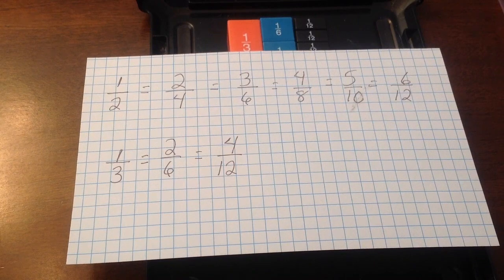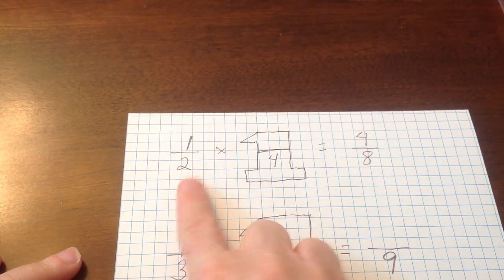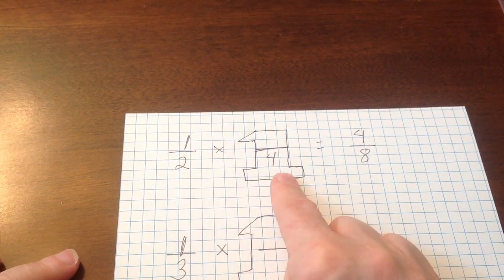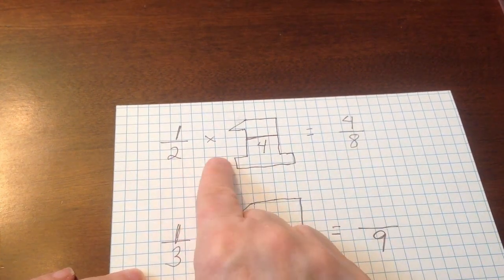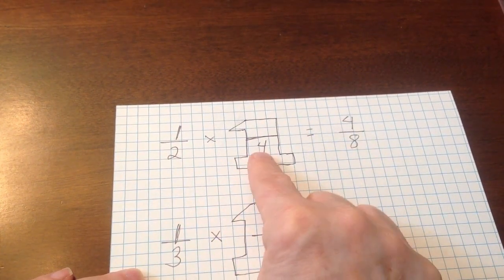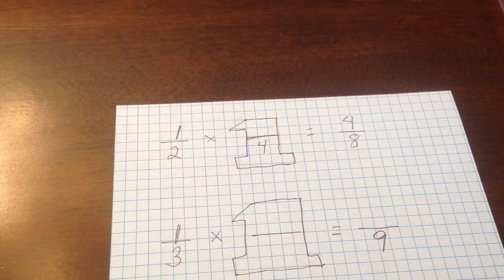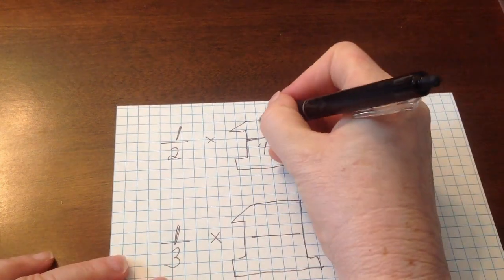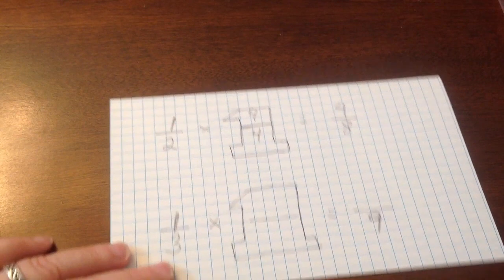Okay. Now I'd like to show you a way to compute this without pictures. To turn 1/2 into 4/8, I'm going to multiply the 1/2 by 1. Anytime you multiply by 1, you get something that it's equivalent to. 2 times what gives you 8? Well, it's 4. So if I multiply the denominator by 4, I have to multiply the numerator by 4. And that's 1 times 4 gives you 4.